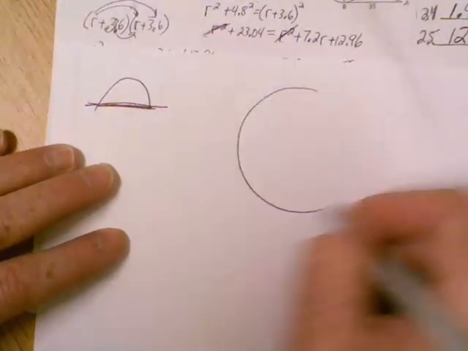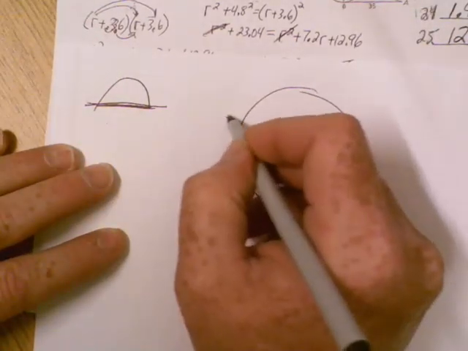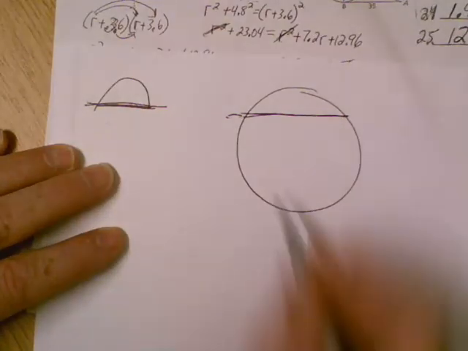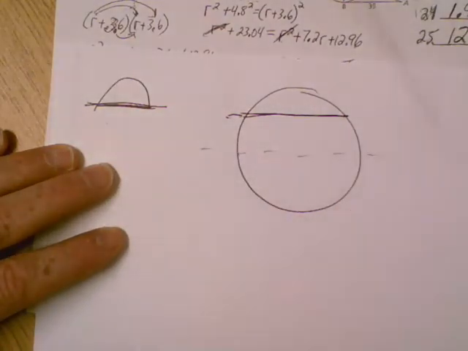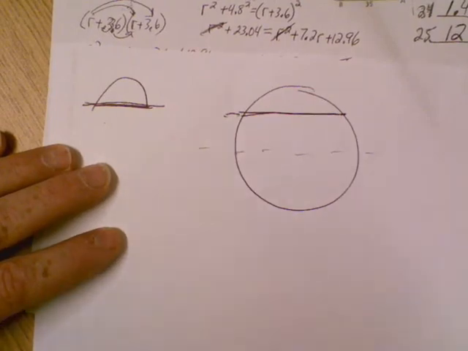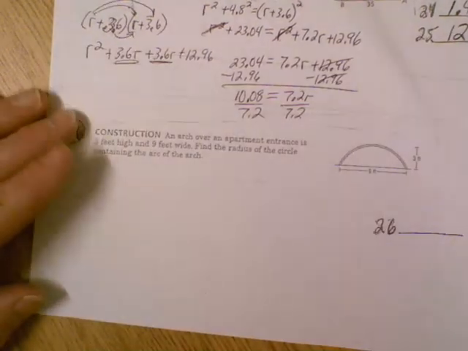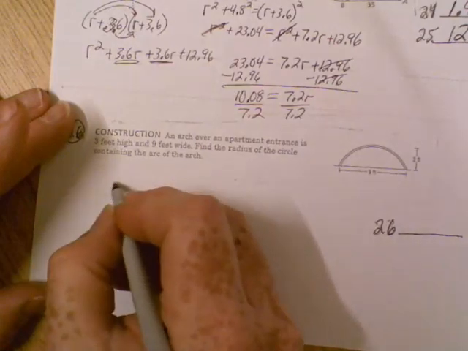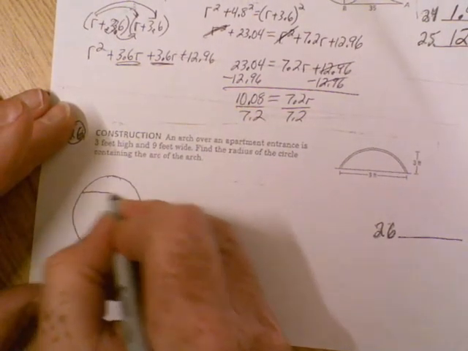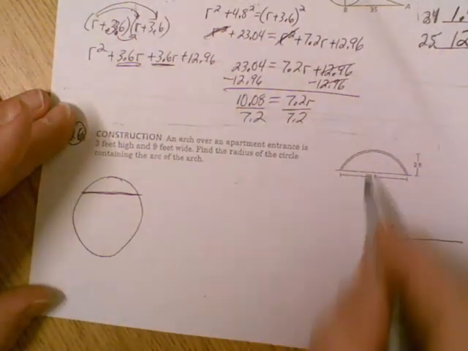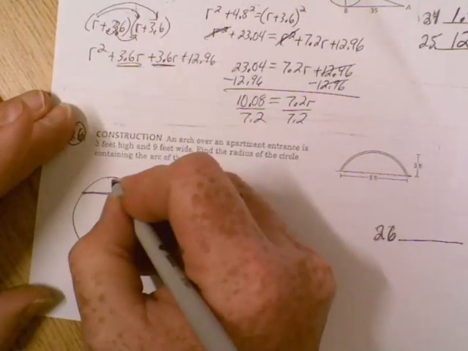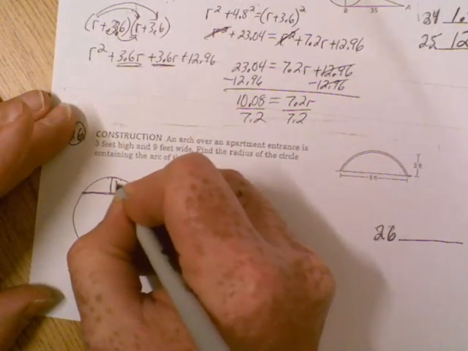They're taking the circle and just drawing in a chord here somewhere, splitting off part of the circle. But it's not necessarily going right through the middle. It may be, but it's probably not. So what we have to do on this one is look at the entire circle, but we just have some chord that we're cutting this off at. And we know that chord is 9 feet long, and we know that from here to here is 3 feet.